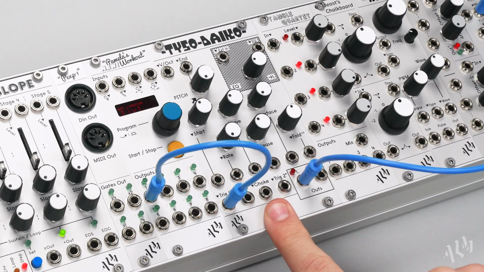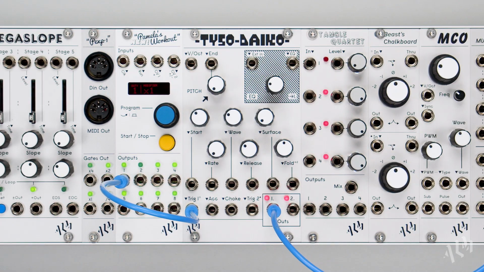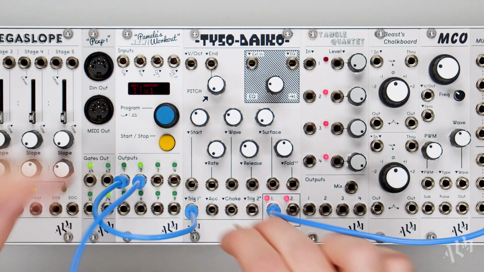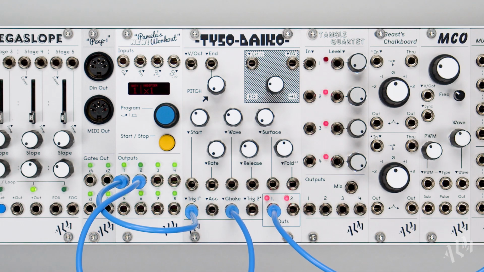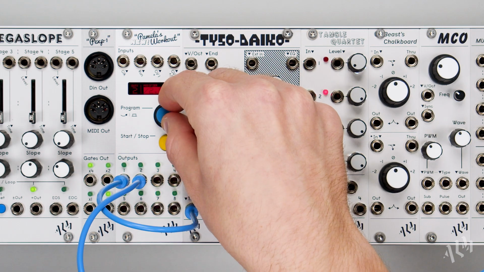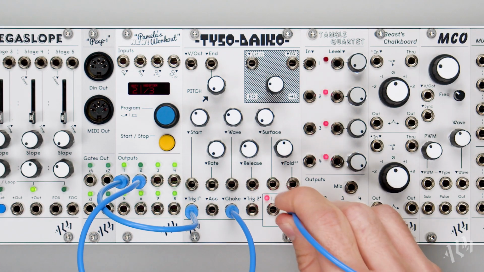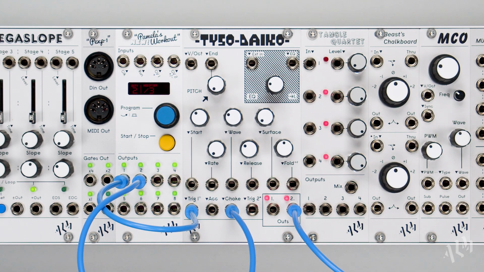Next there is the choke input, which only affects voice 1. When a trigger is received, the audio from voice 1 is immediately cut off until the next time it is triggered. Voice 2 does not respond to signal at the choke input.